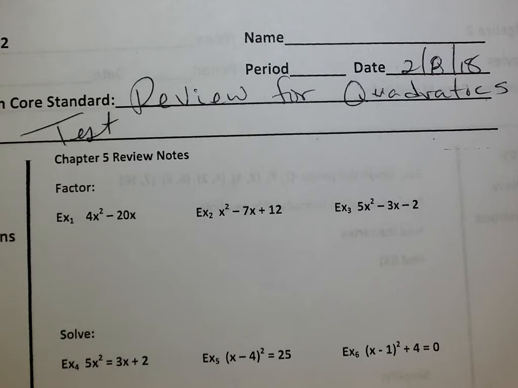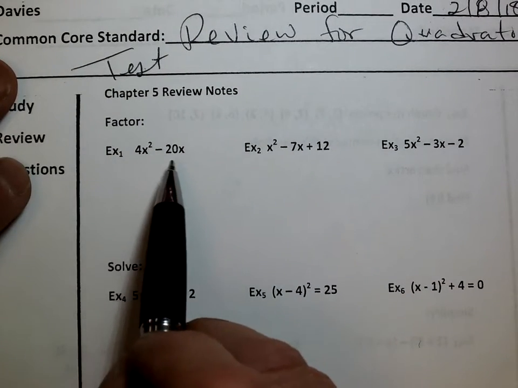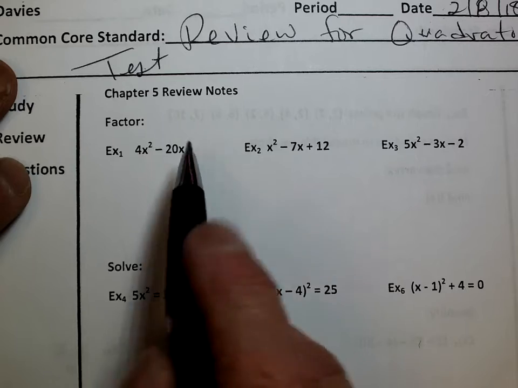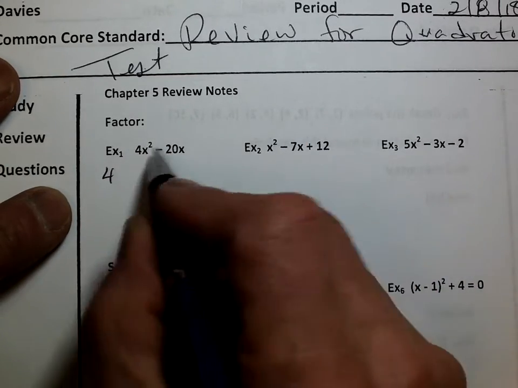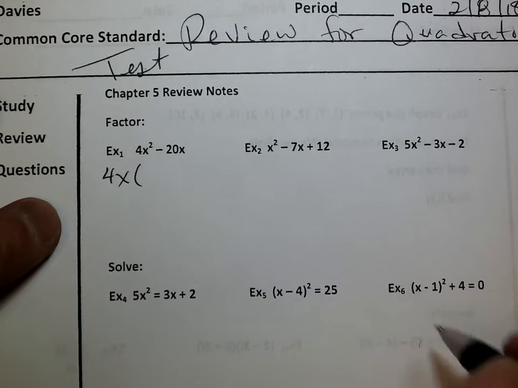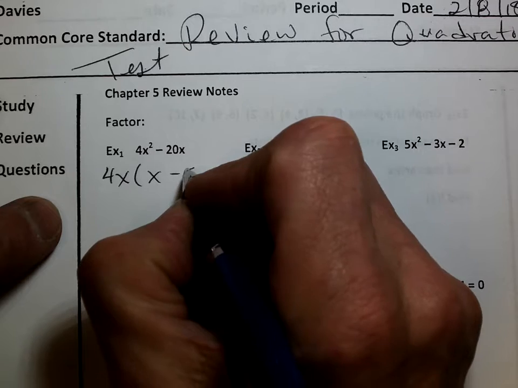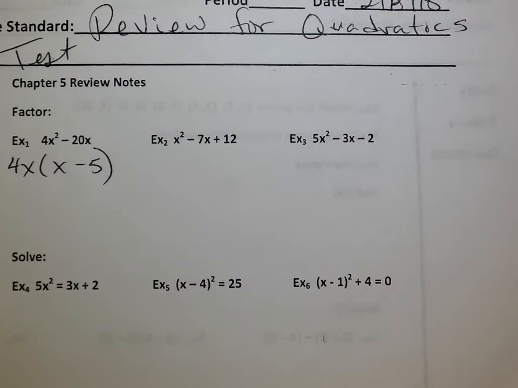So let's do it. Example 1, factor. Number 1 is common factor. Do you see it? They have a common multiple of 4. They both have an x in common. So I pull out the 4x, and I'll have an x minus 5. Thumbs up. 1 thumb up, 2, 3, thumbs up. Okay.